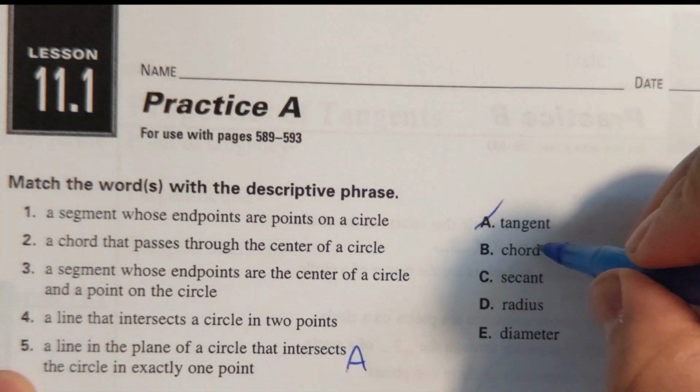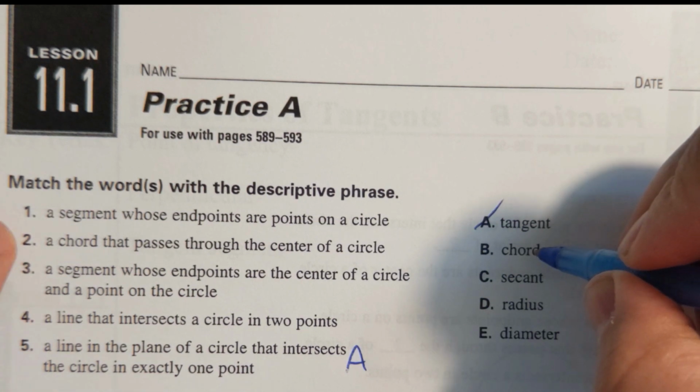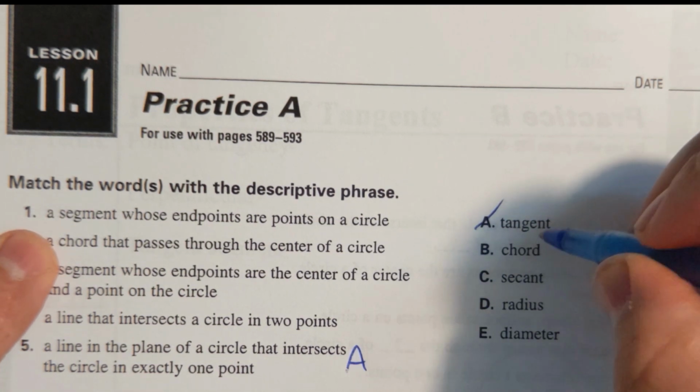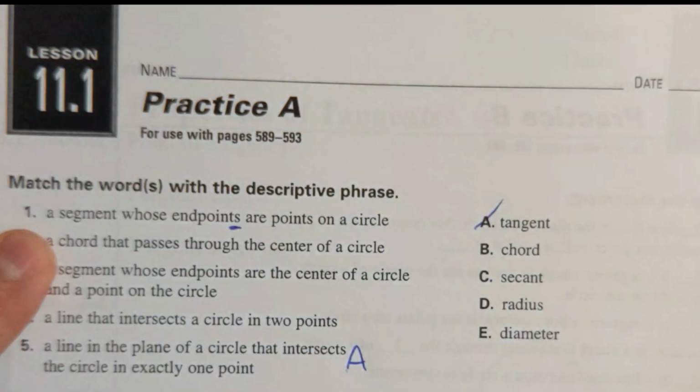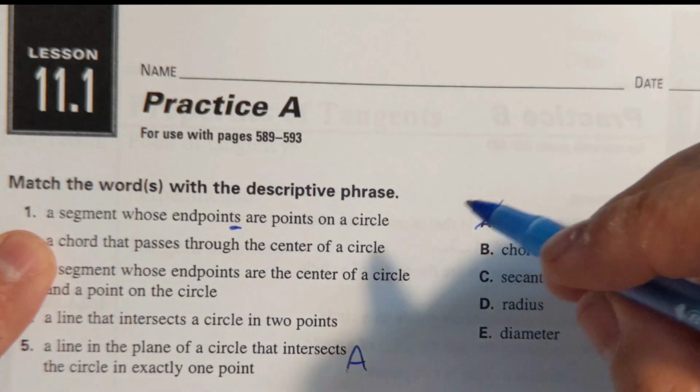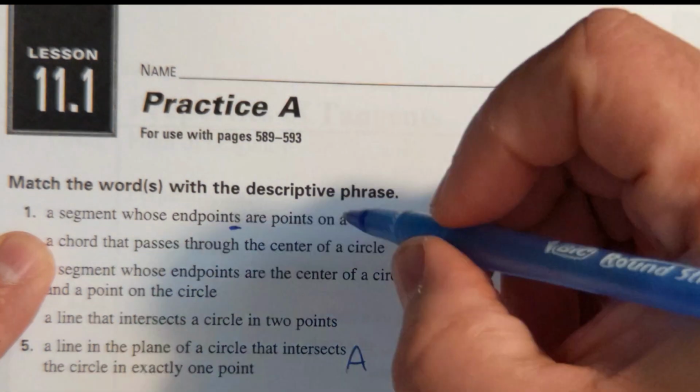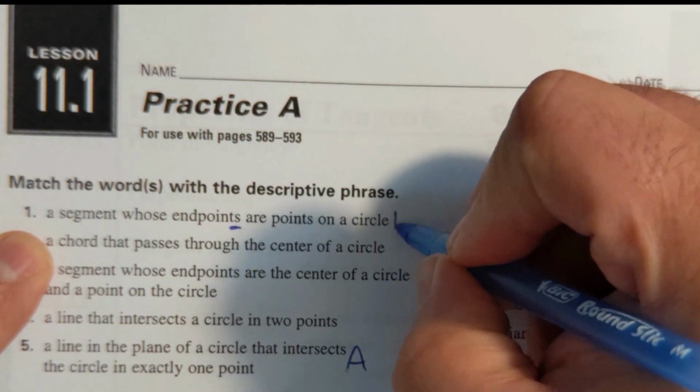And then second one's a chord. That's going to be a segment that hits twice. So segment whose endpoints, plural, are points on a circle. That means that that's 2. So that's chord, B.